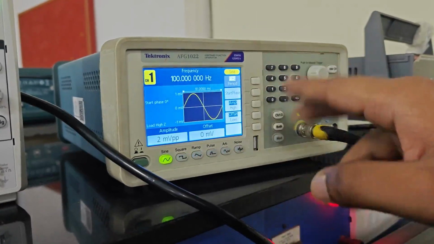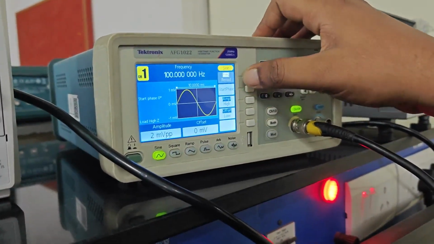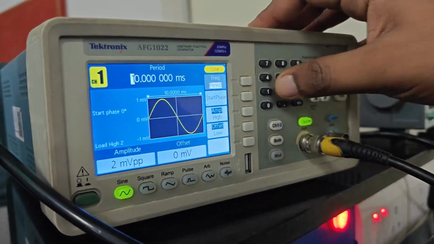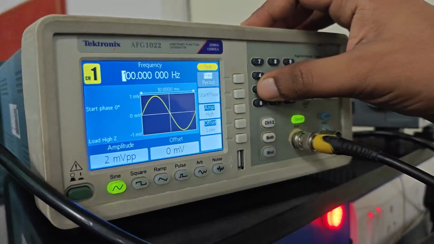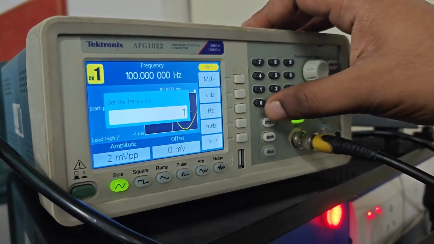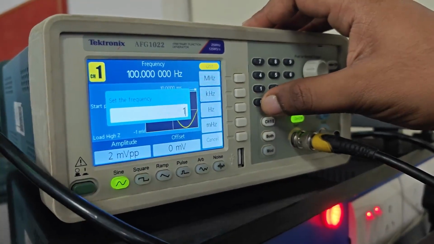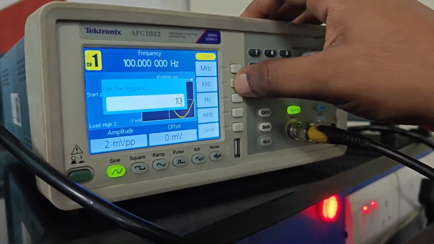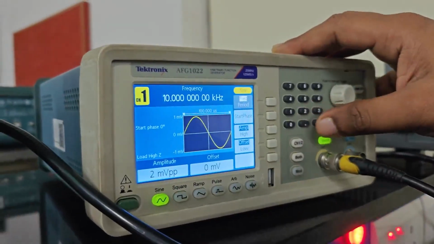With this signal generator, if we want to change the frequency, we can click on this frequency button, and there we can select whatever frequency we want. Let's say we want to set 10 kilohertz, so we'll type 10 and then we will select this kilohertz. That's how we can change frequency.